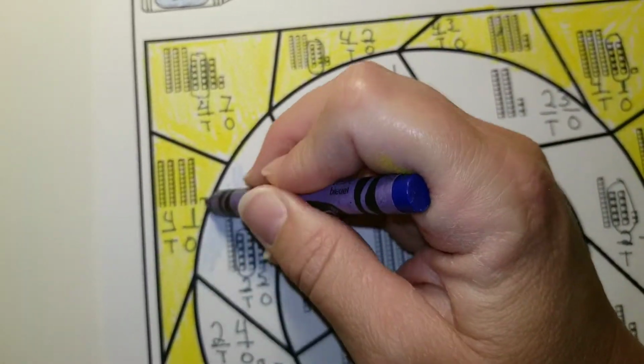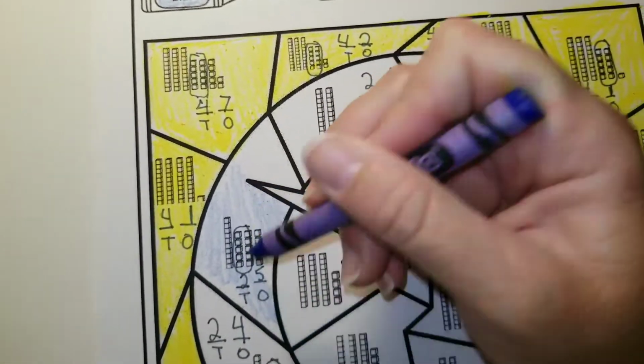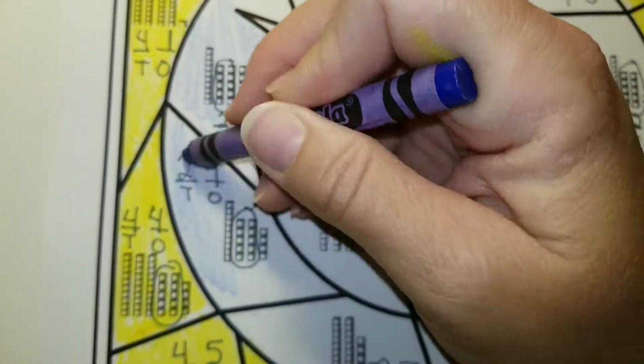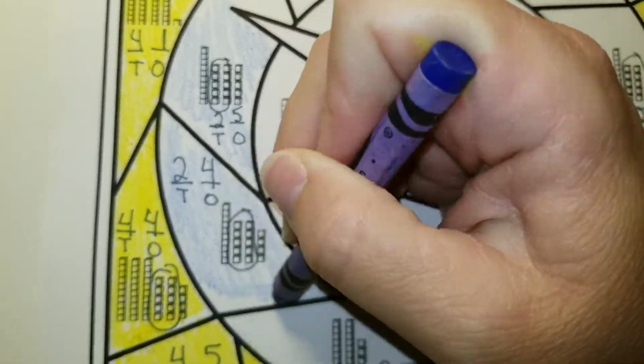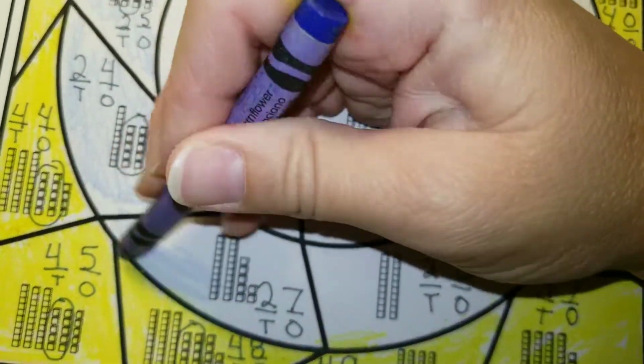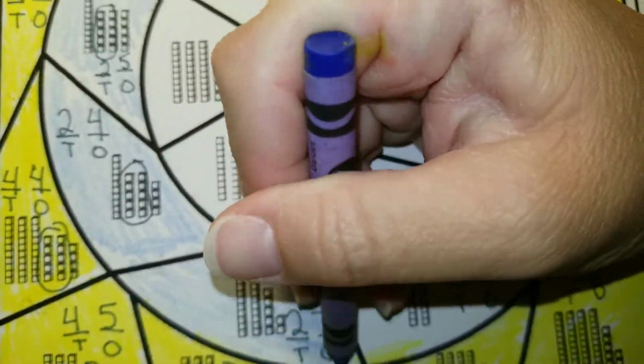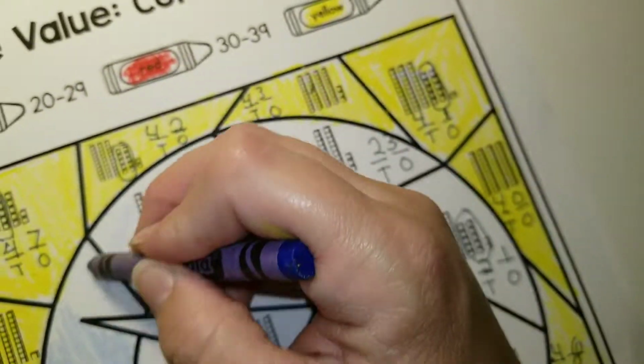blue. We color all of them blue. So all of them are going to be blue, right? That entire ring is going to be blue.